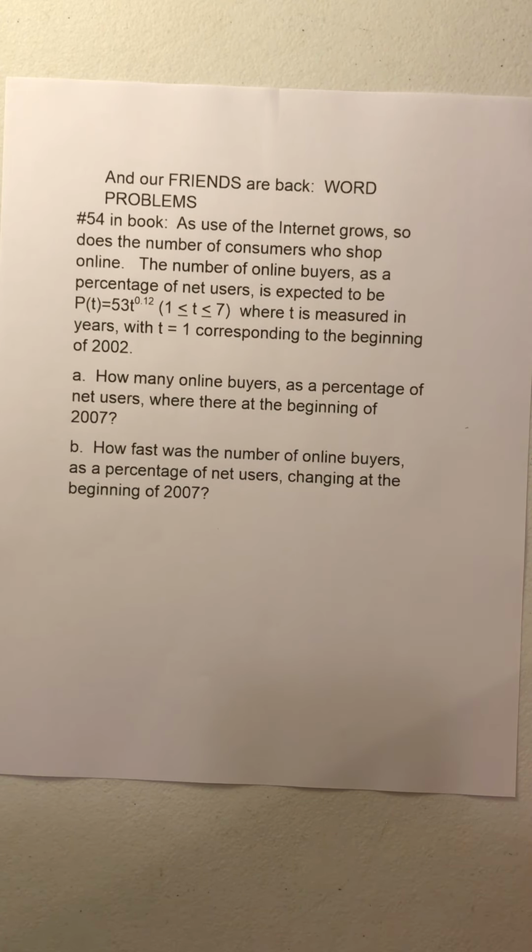Oh, yes. And what about this one? Our old friends are back, aren't they? The word problem. So this is number 54 in the book, if you want to open up the book and follow along, or it's right here as well. As use of the internet grows, so does the number of consumers who shop online, which we see quite extensively at this point in time, don't we?